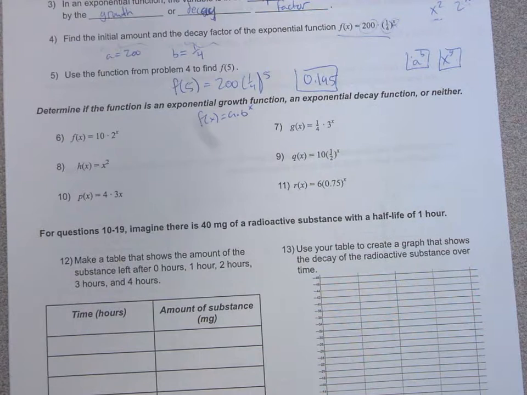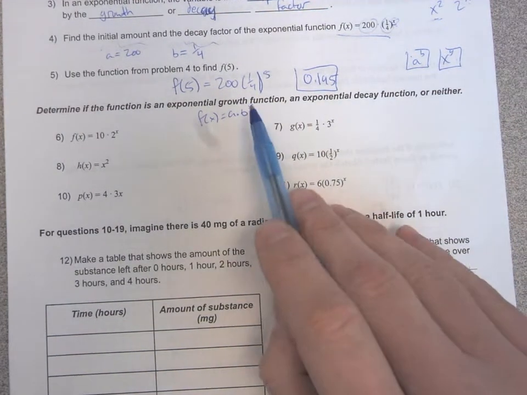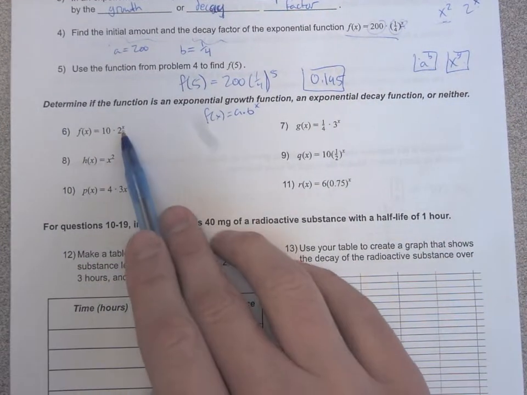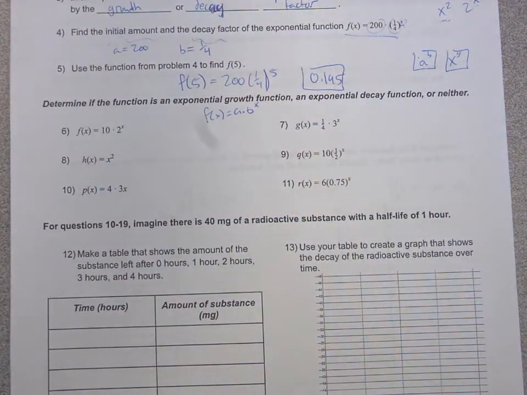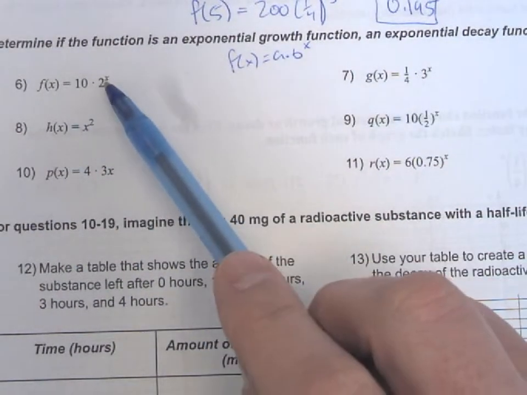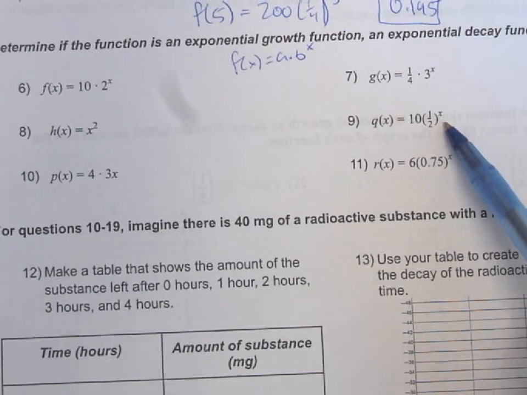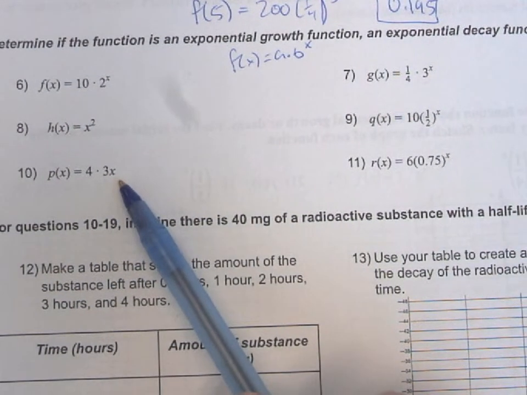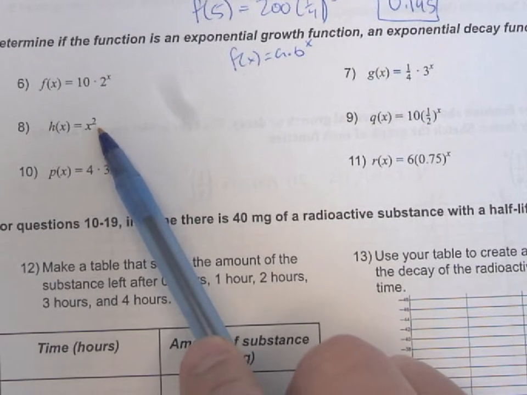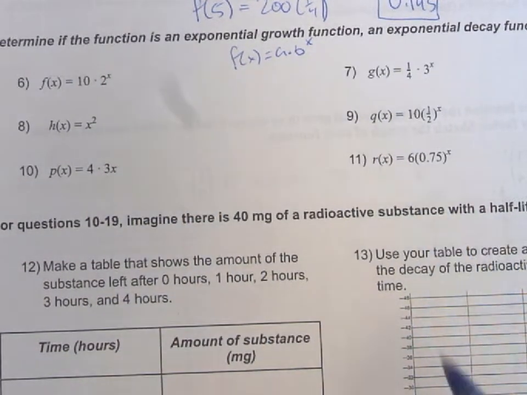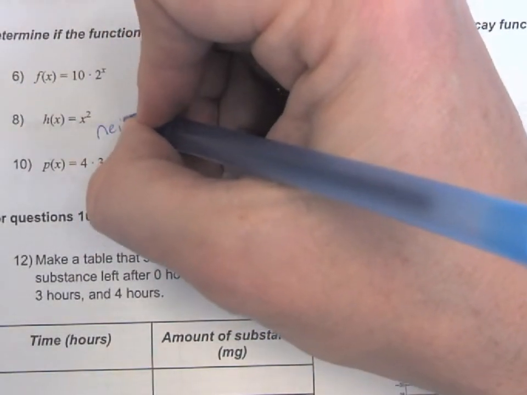In other words, the variable x, or in this case, sometimes it's n or whatever, but the variable is in the exponent. Okay, so if we just look at all those really quick, variable in the exponent, let me zoom in here. Variable in the exponent, variable in the exponent, variable in the exponent. This one doesn't have a variable in the exponent. Neither does this one. It does have an exponent, but the variable is not the exponent. And this one does. So right off the bat, we can eliminate these.